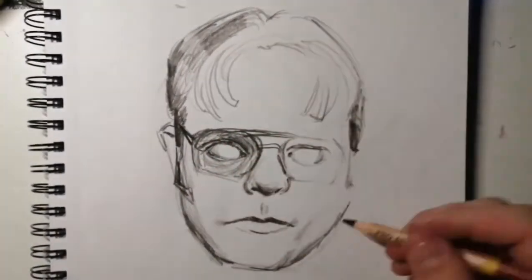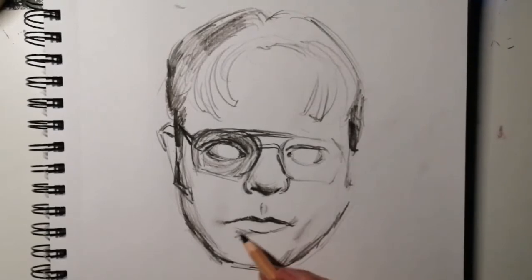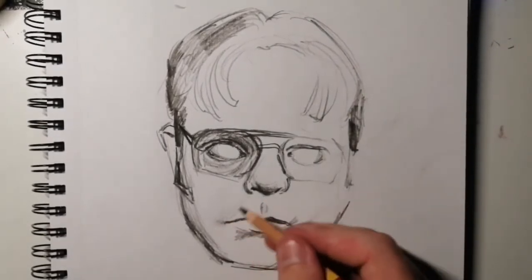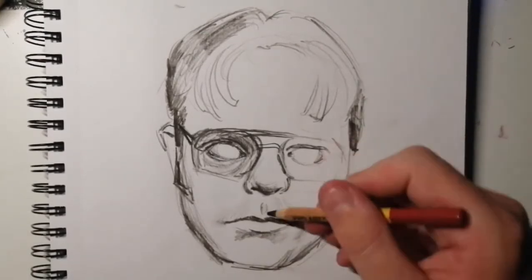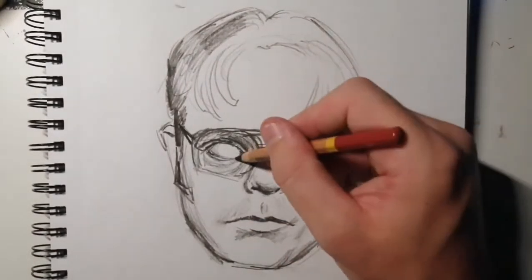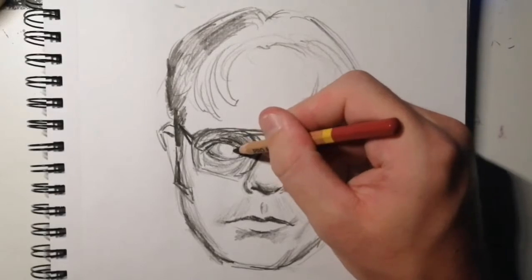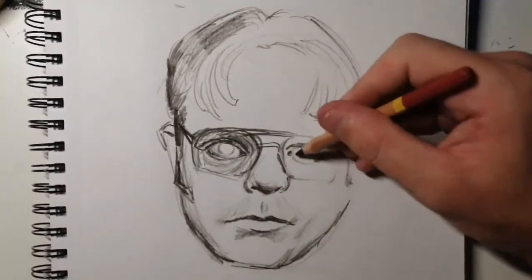And the last component you'll need is the waterline. If you don't have these, it's not going to look like a real eye. It's going to look pretty 2D, and the goal is to make it look 3D. That's also why you need to shade the corners of the eyes.